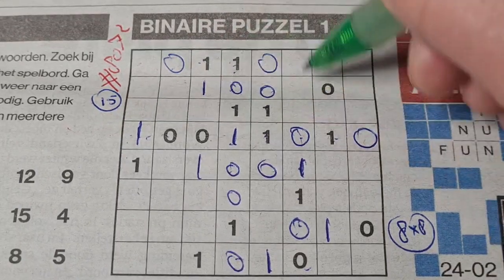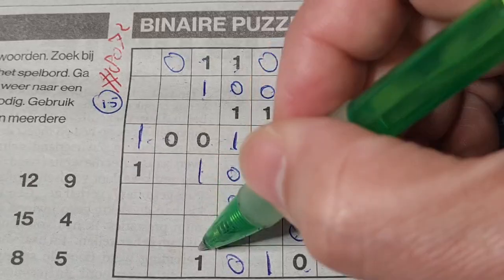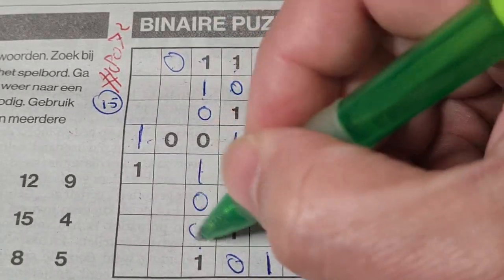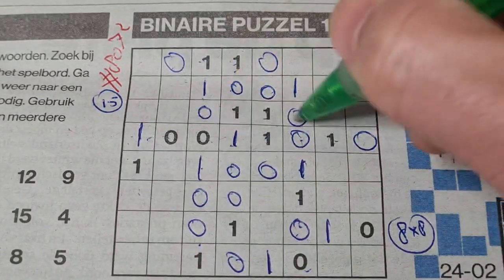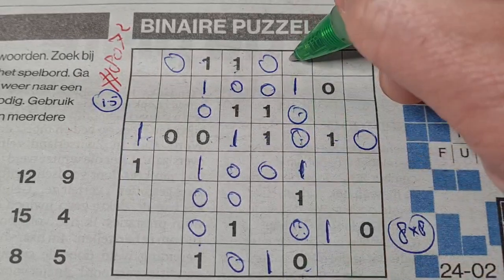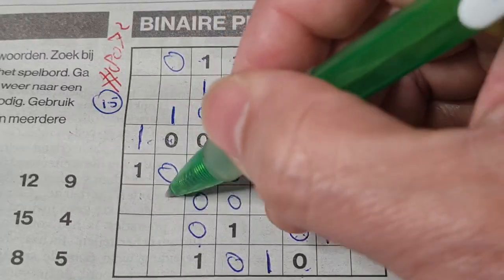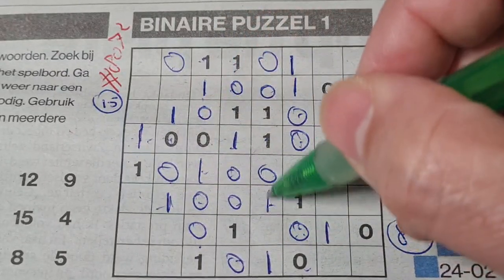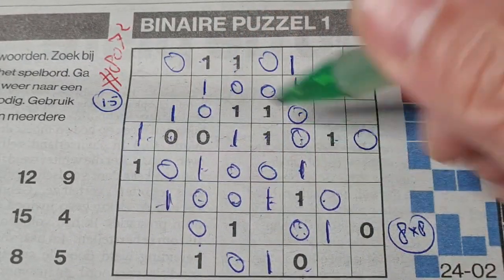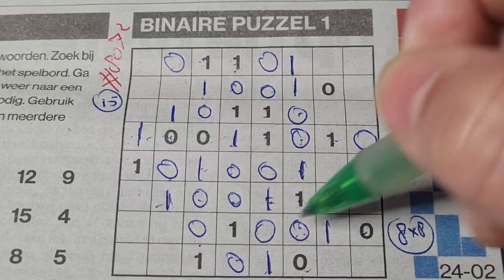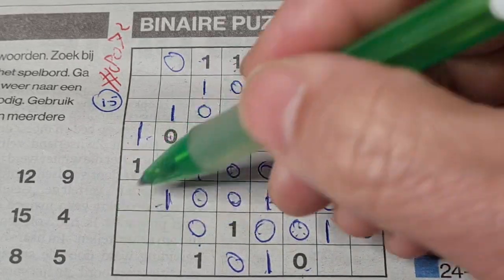Double O, here one, there one. 1, 2, 3, 4 ones, so the rest are O's. Double one, here no, there no. 4 O's we have here, so the rest are ones. Between the ones comes an O. Double O, here one, there one. Double O, here one, there one. Double one, here no, there no. Between the ones comes an O. 4 O's we have here, so the rest are ones.